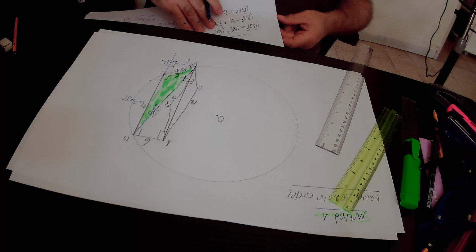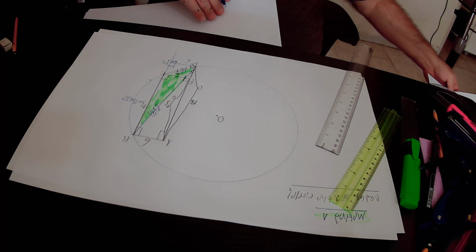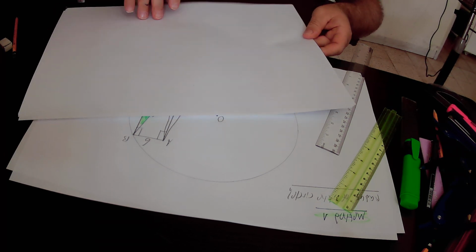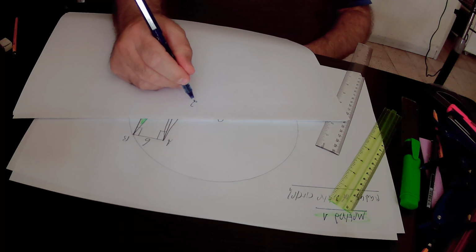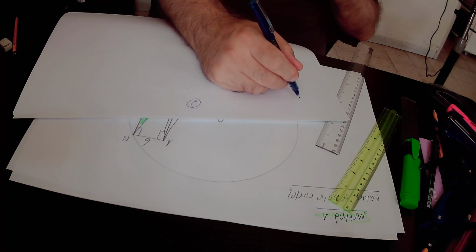In the next step, I will present to you a new rule, and we will implement the new rule in our drawing. According to the new rule, this will be rule number 1.